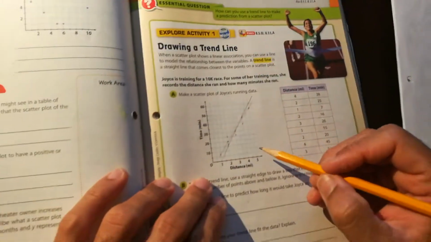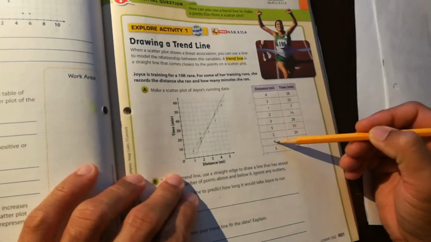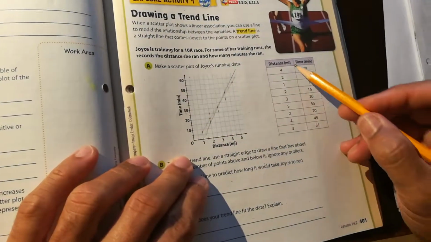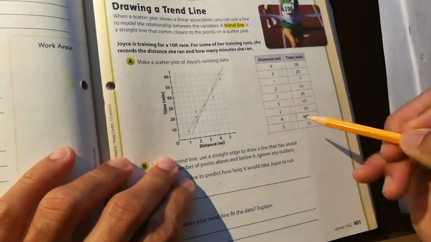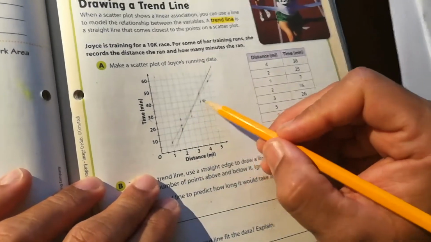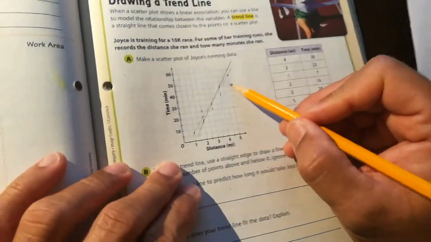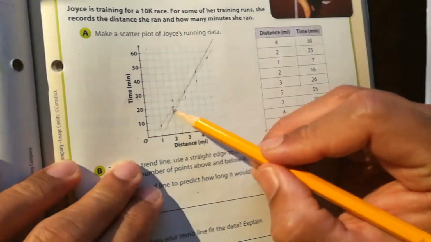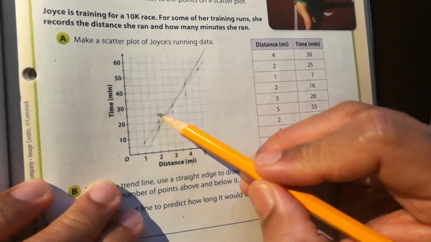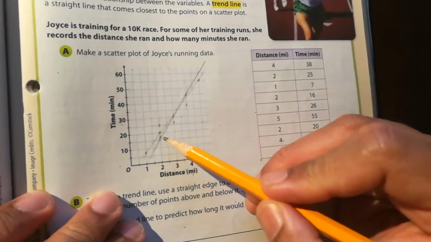So in this case, this is the trend line of this scatter plot. Let us look at this example. You have to plot this. Distance is on the x-axis, time is on the y-axis. I plotted these points, and these are where the points fall. So I tried to plot a line so that there are equal number of points on top of the line and bottom of the line.